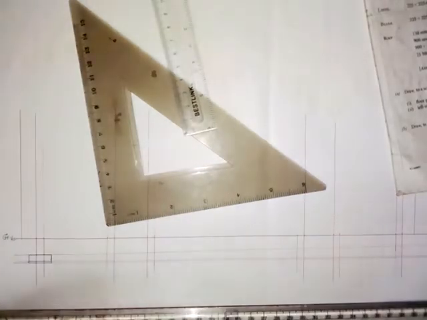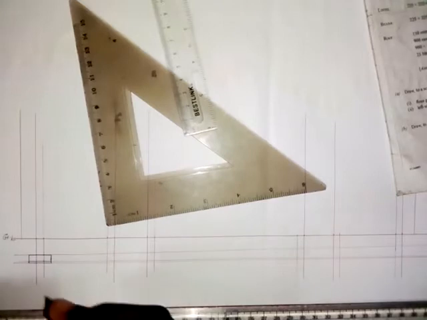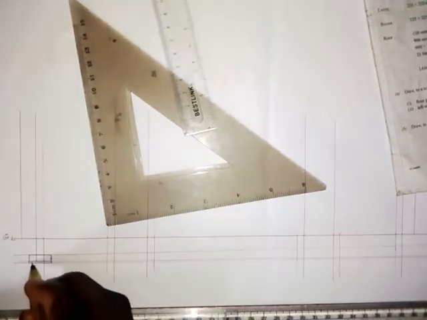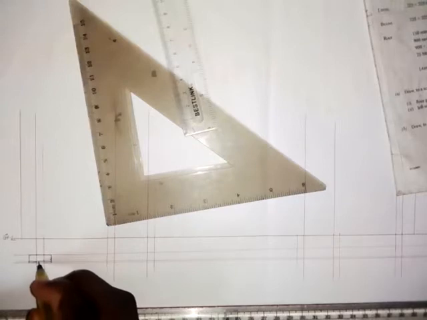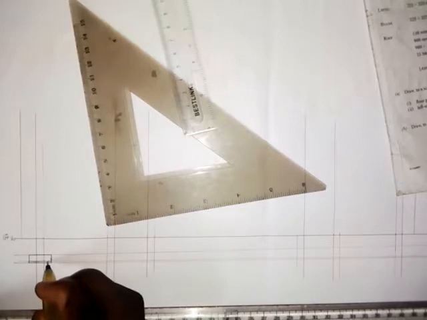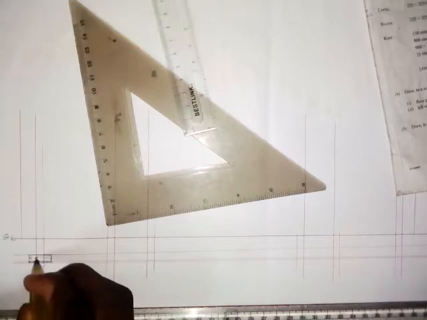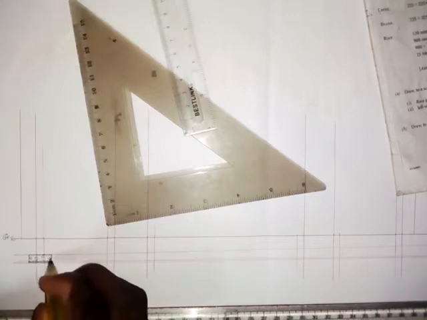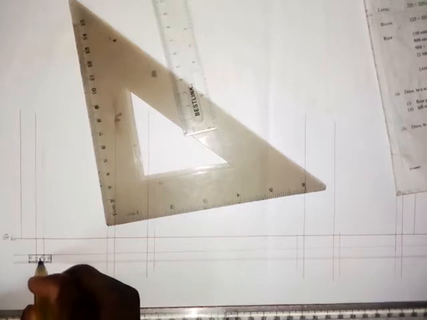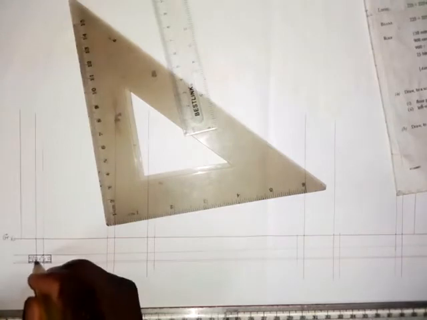So for the blinding, I believe you can see it. For the blinding, I put the symbol, because it is made with sand and cement mixed together with water. Then for the foundation footing, make an irregular circle there, just to show that it is concrete. Then you put the symbol for the sand in it.